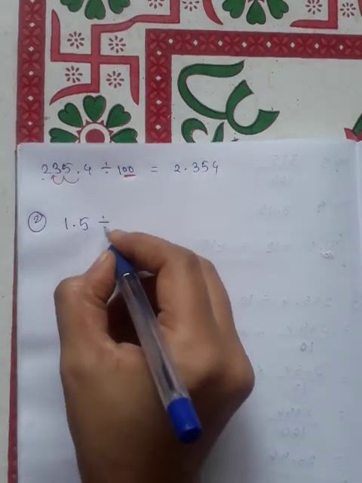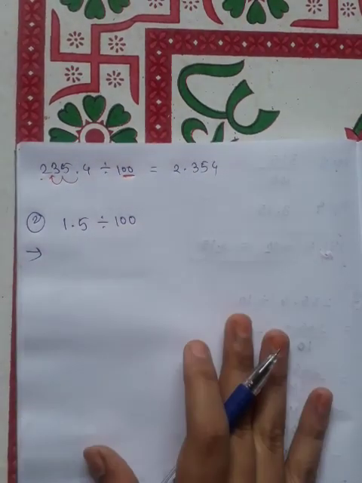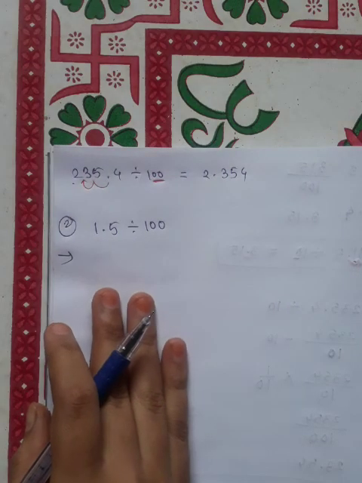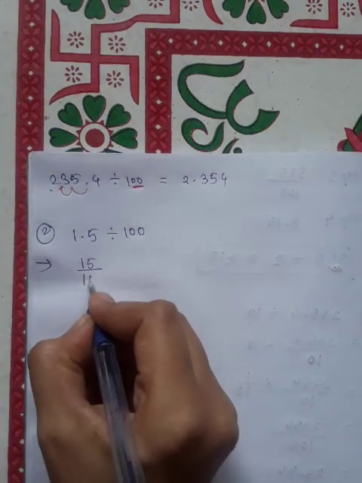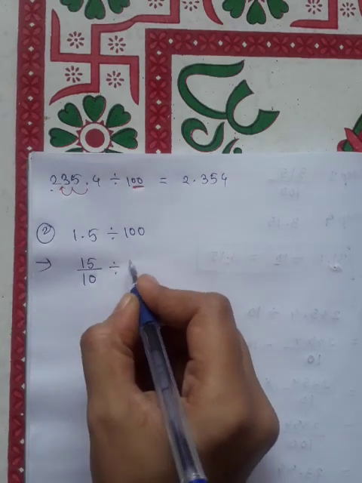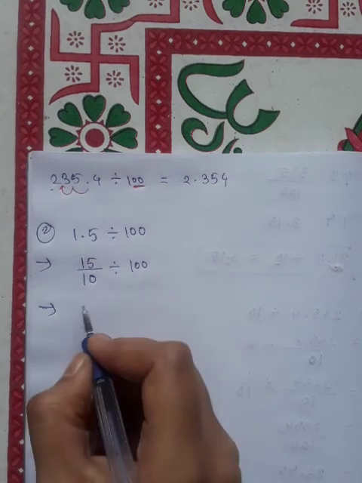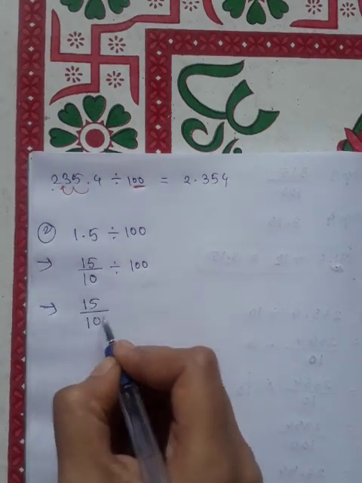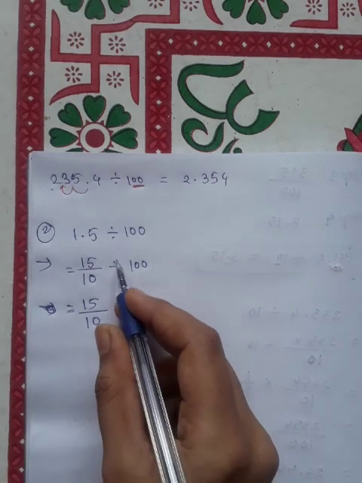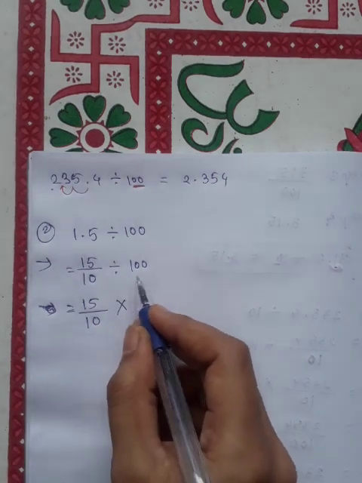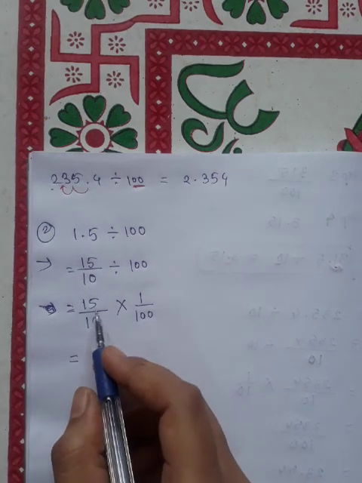1.5 divided by 100. So what is our first step? Write this decimal number in terms of a fraction. So 1.5 can be written as 15 by 10. Division sign as it is, 100. Now we know how to divide any fraction by a whole number. Write the fraction as it is. Replace division sign by multiplication and write the reciprocal of 100. Reciprocal of 100 is 1 upon 100.